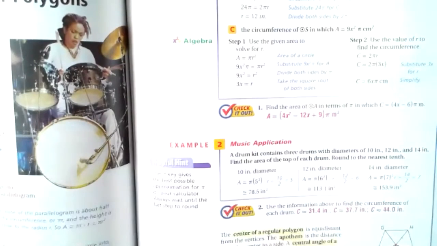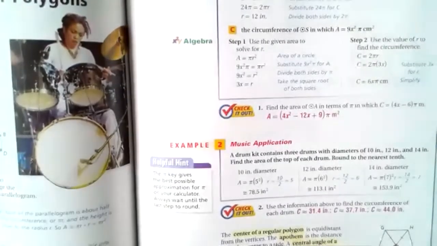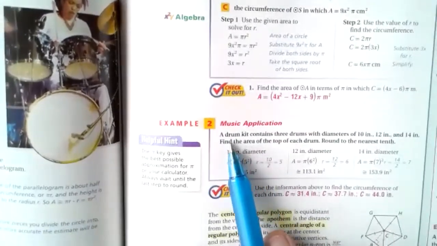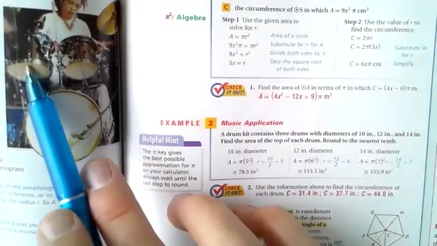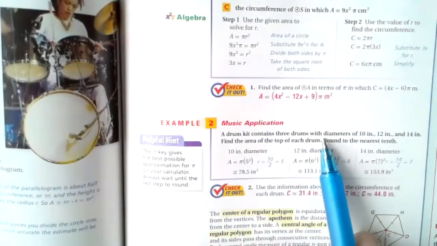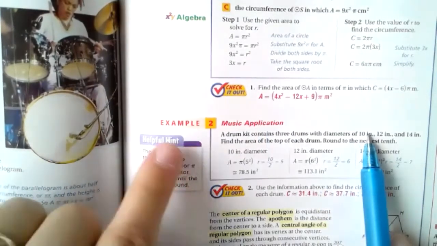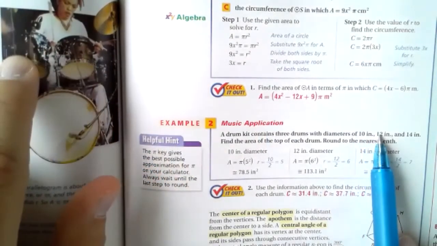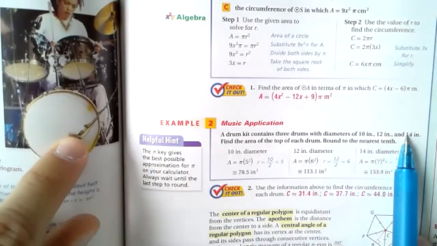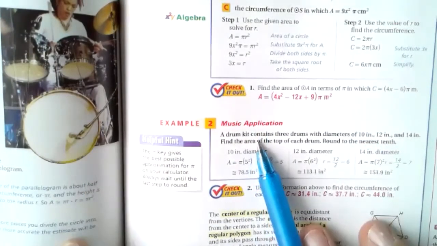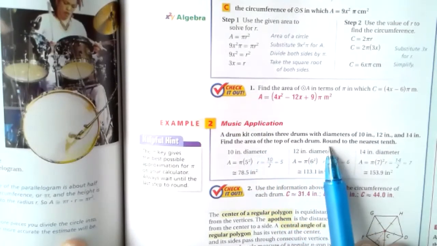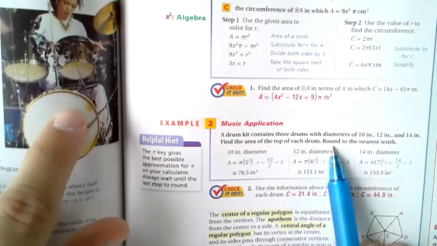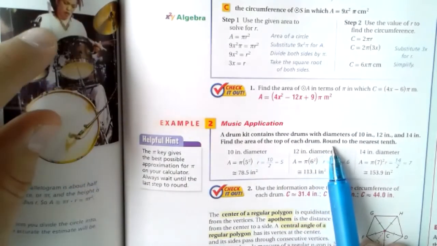All right, so let's go back and look at the problem. It says a drum kit contains 3 drums, and in this case we've got 1, 2, 3 drums with diameters of 10 inches, 12 inches, and 14 inches, okay? So we're going to find the area of the top of each drum. So the area is going to be the drum head. So the top of each drum is where she would hit it with her drumstick.